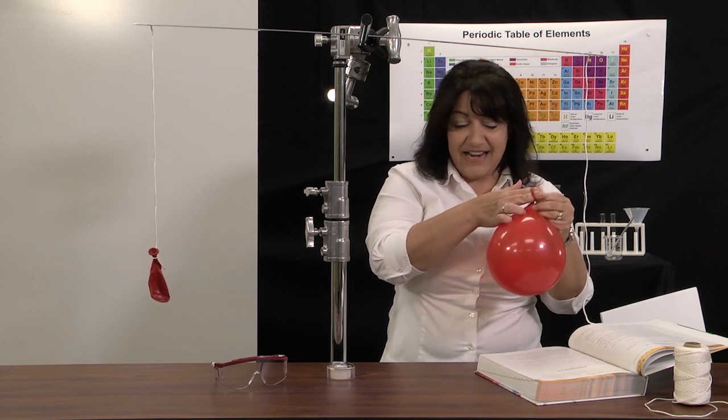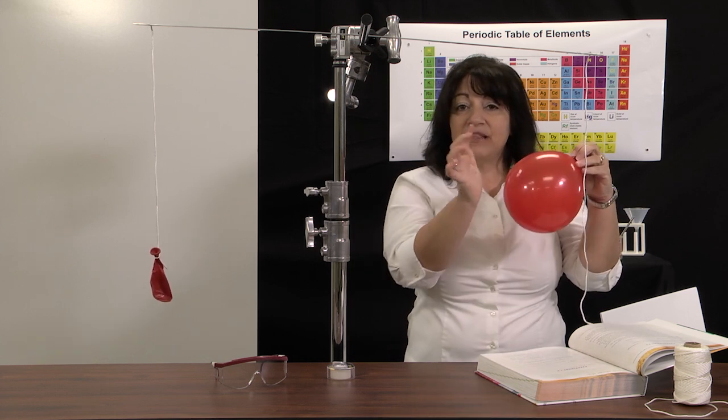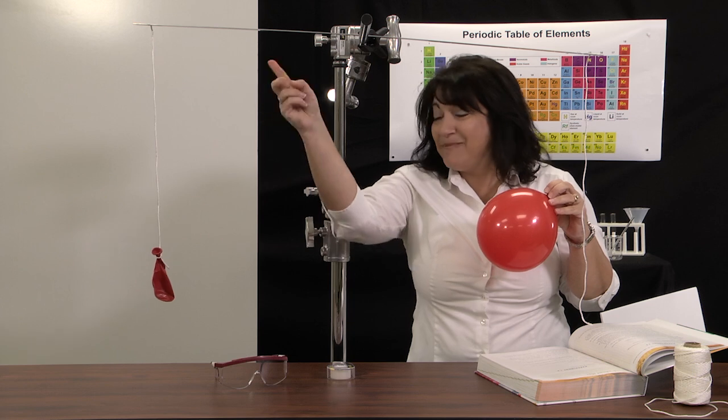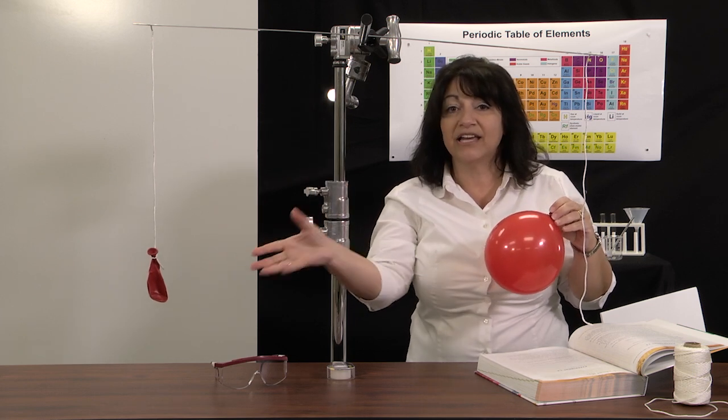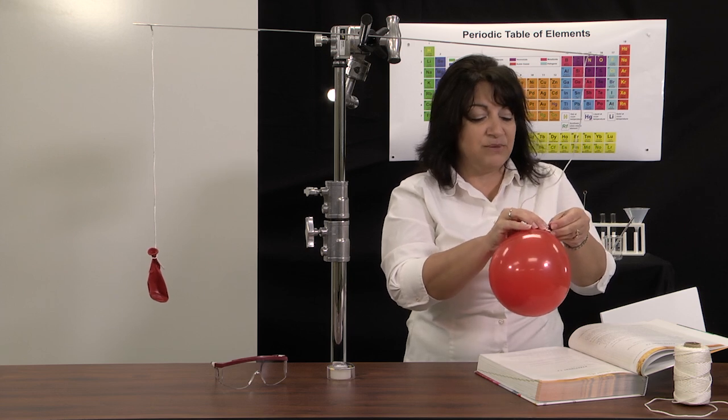Now, this side of the bar, when I tie it back on, is going to have the mass of the string, the mass of the balloon, and the mass of air. This side of the bar is going to have the mass of the string and the mass of the balloon only. Let's see what happens when I remove that clamp after I tie this balloon back on.